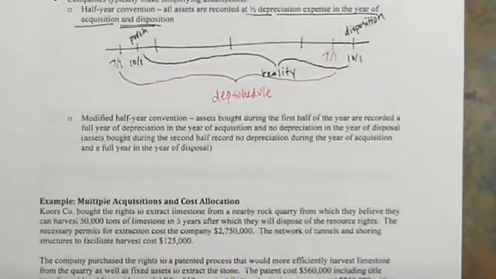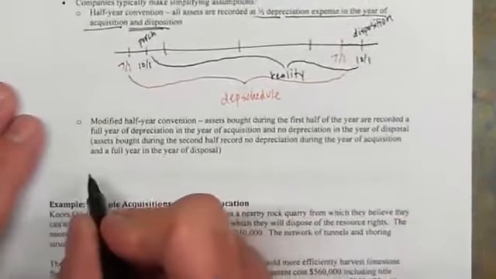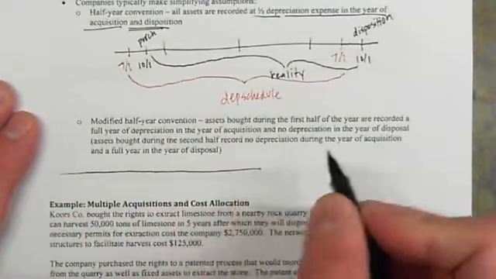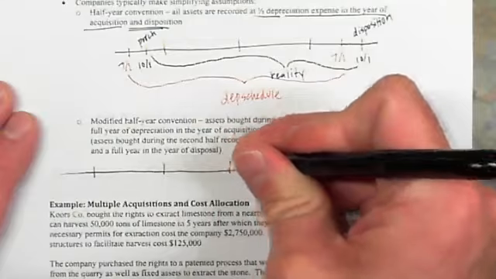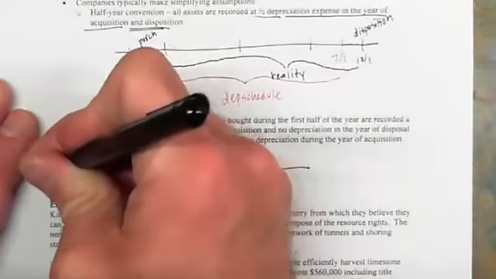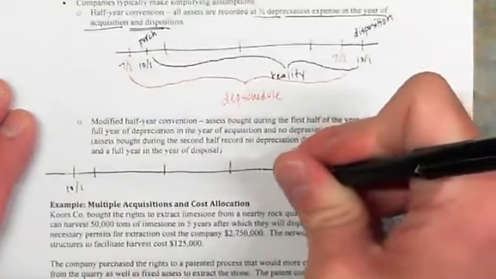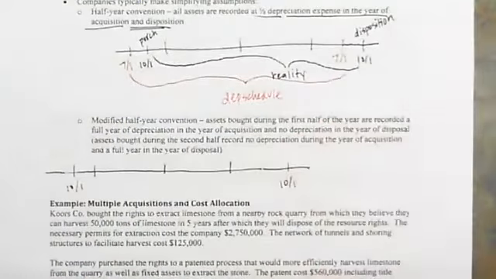That's the half year. The modified half year, and I'll do 2 because it kind of changes, right? Would be if it's bought on 10-1, and it has a 3-year life, we say, nope, I'm not going to worry about that partial.